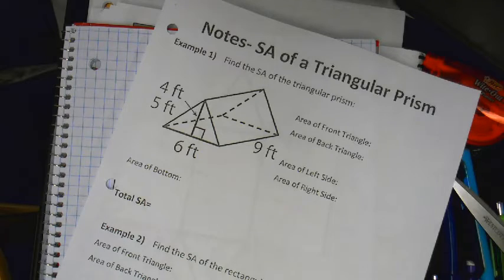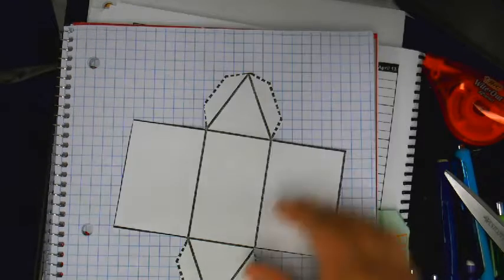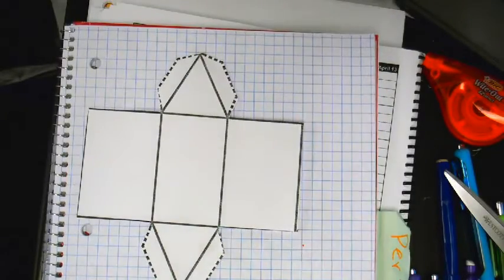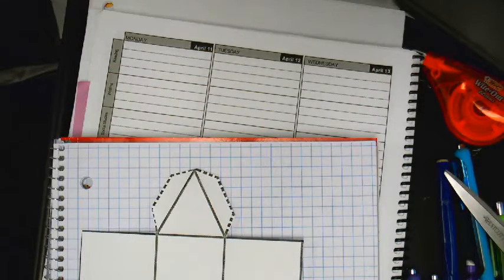Okay, here we go. Triangular prism, triangular prism, triangular prism. Yesterday, we cut it out. If it's not cut out, guess what? Doesn't matter. Okay, so we're going to label our notes.